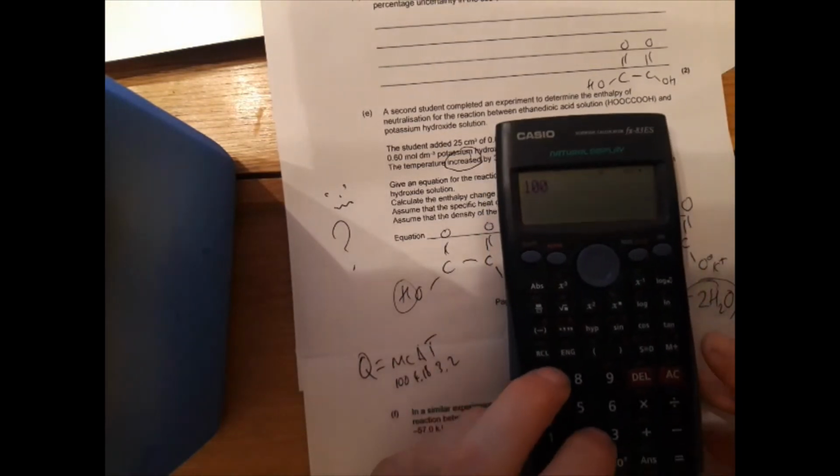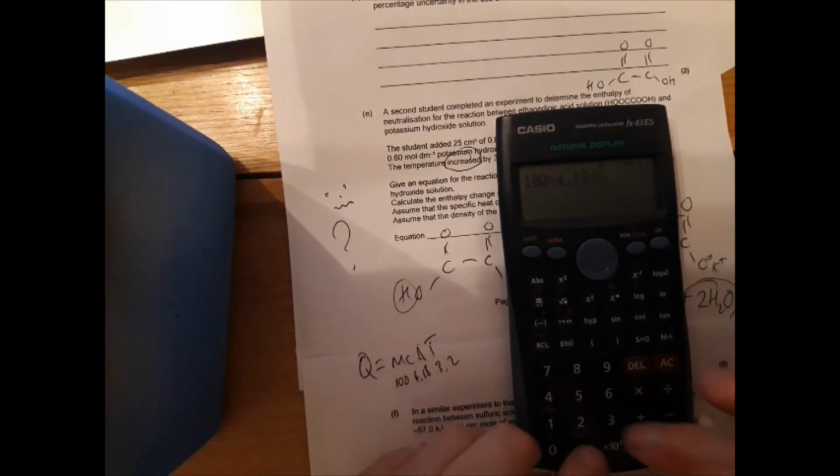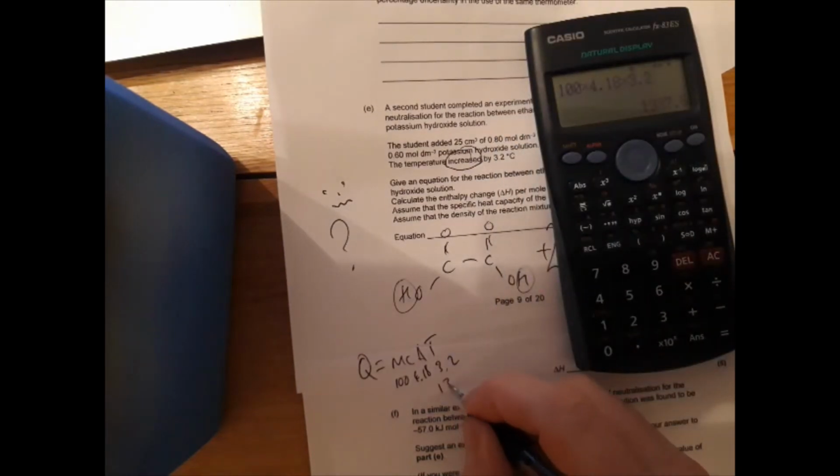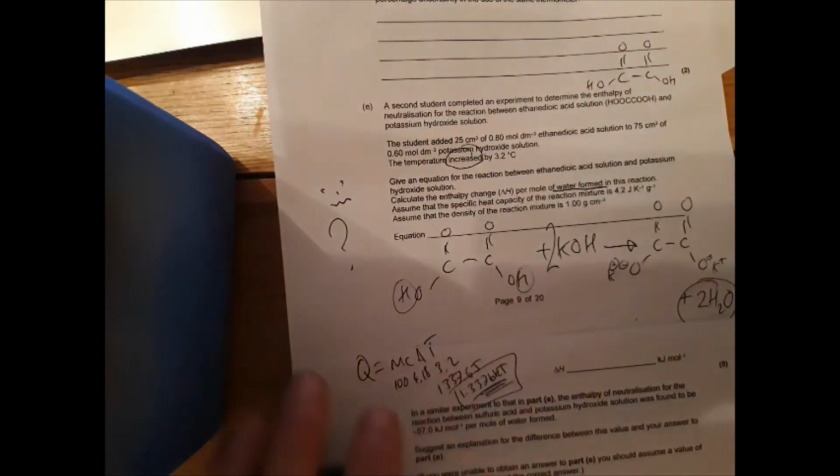I've had my bit of a shambles with the graph. You might have been having a tough time with this. Alright, so joules is 1337.6 joules. So that's 1.3376 kilojoules. You've got yourself some marks in the bank there. Alright, so now we need to work out the per moles, and specifically the per moles of water.